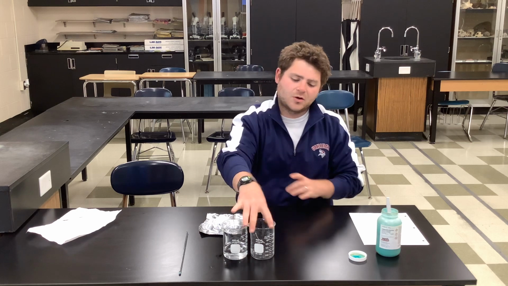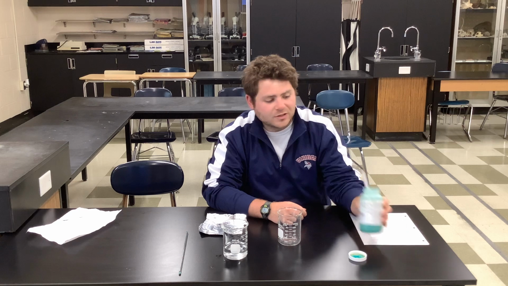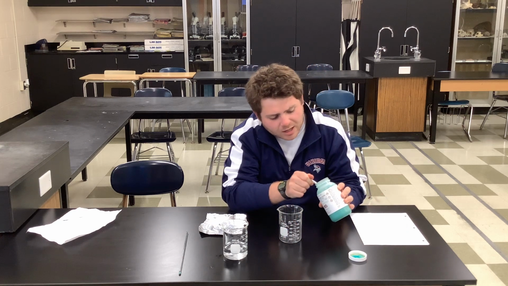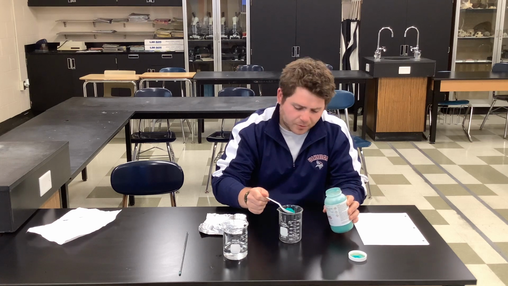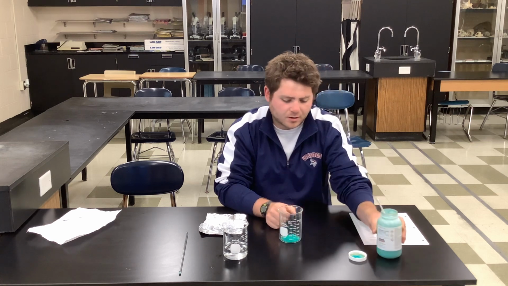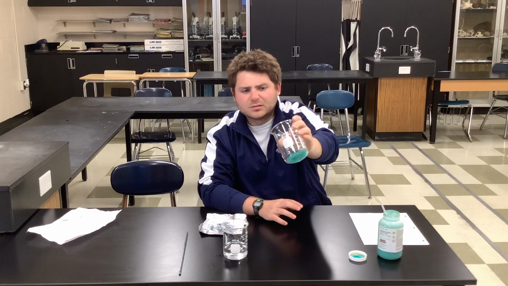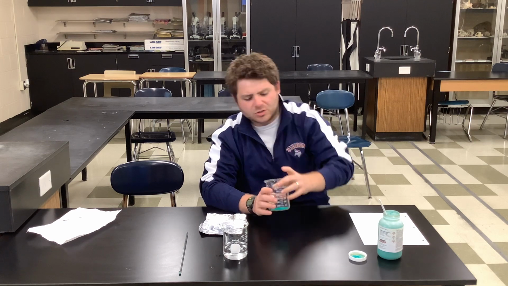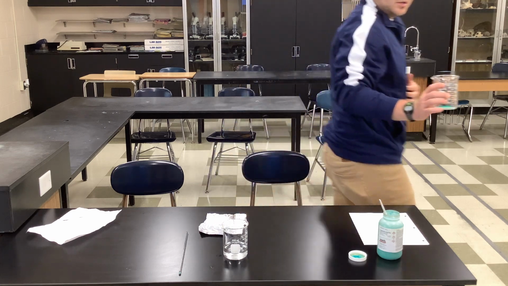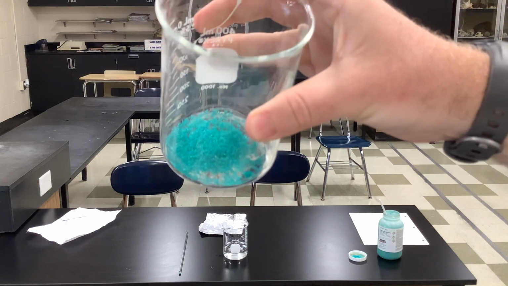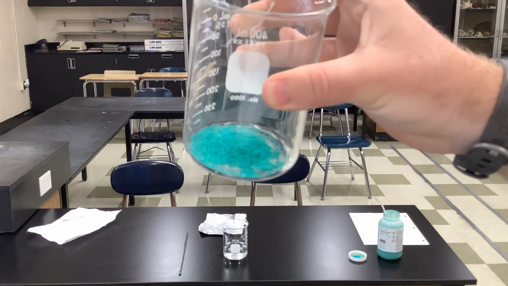How it works is I want somebody to come up, if you're in school, and I will give you some copper chloride in a beaker, okay? So I'll take some copper chloride and I'll put it in the bottom of the beaker. All right. I want you to observe what it looks like. It's a greenish, bluish color. Okay. I'll come a little closer for you guys so you can see it. This is what it looks like, a greenish, bluish color. Okay.